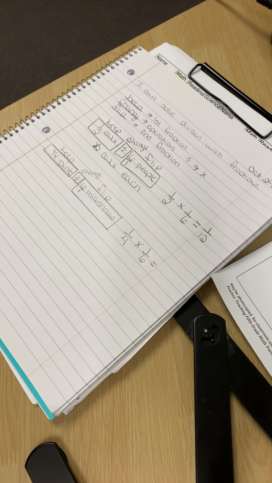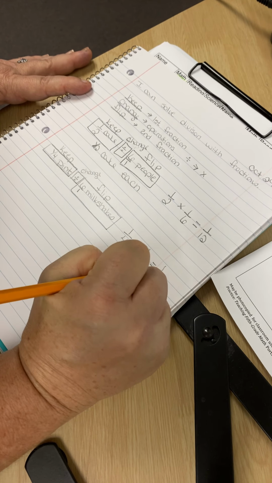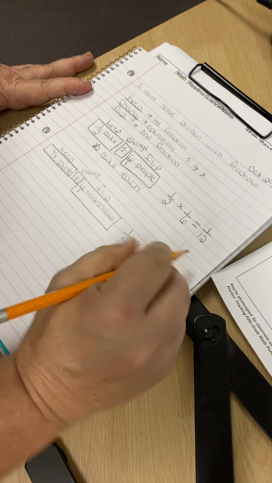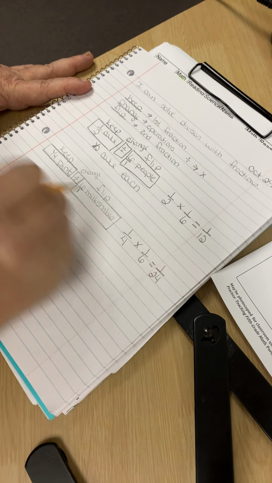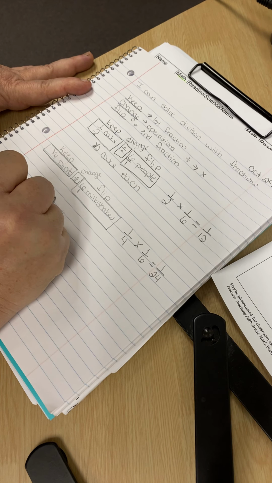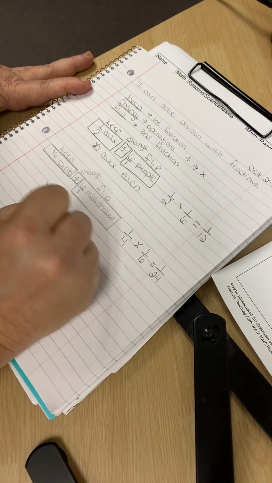So again, I do my identity property. 1 times 1 is 1. And 4 times 6 is 24. So she's going to use 1/24 of a pint in each of the milkshakes.